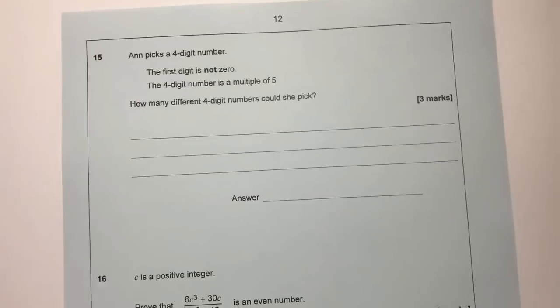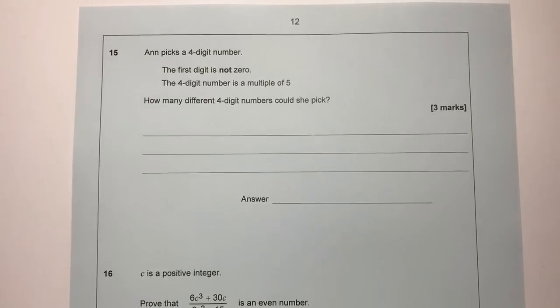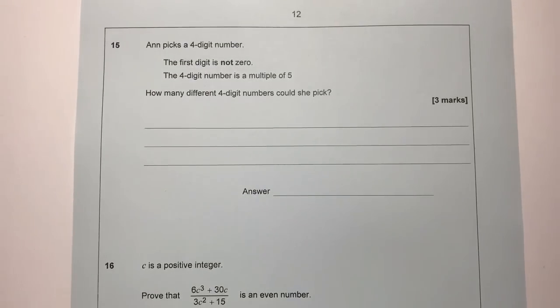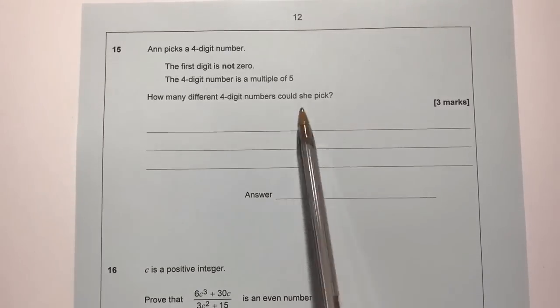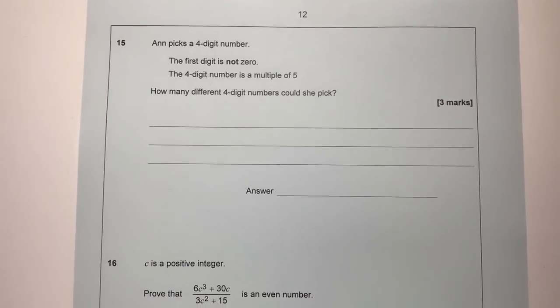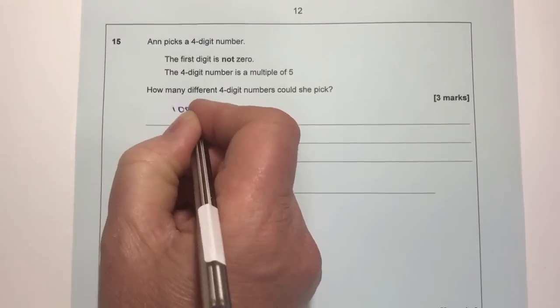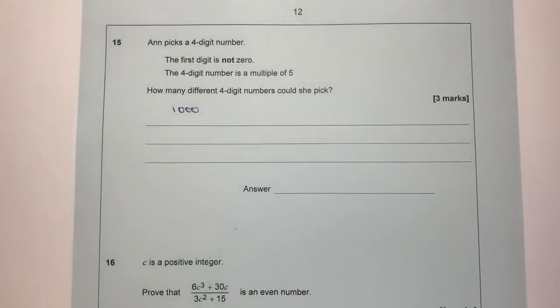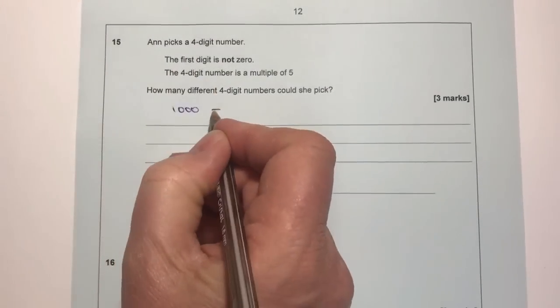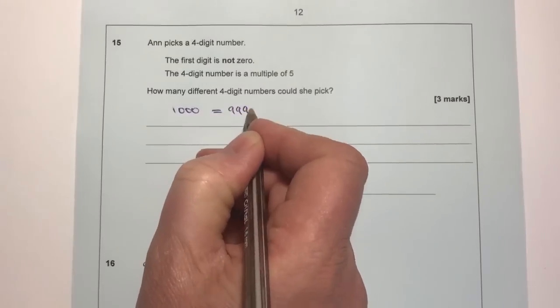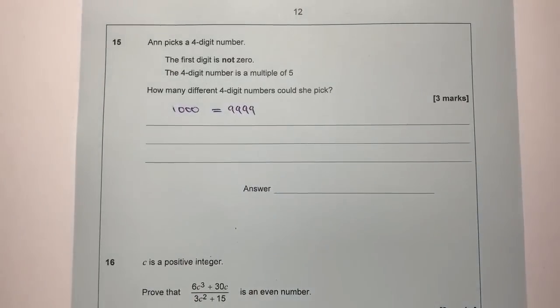It's a bit of a tricky one really, but it's basically the realization that if we're looking at how many different 4-digit numbers she could pick, it's really the number of numbers between 1,000, which is a 4-digit number, and 9,999, the final 4-digit number.